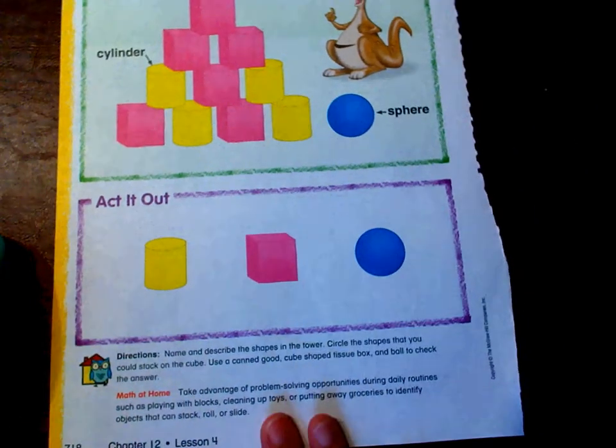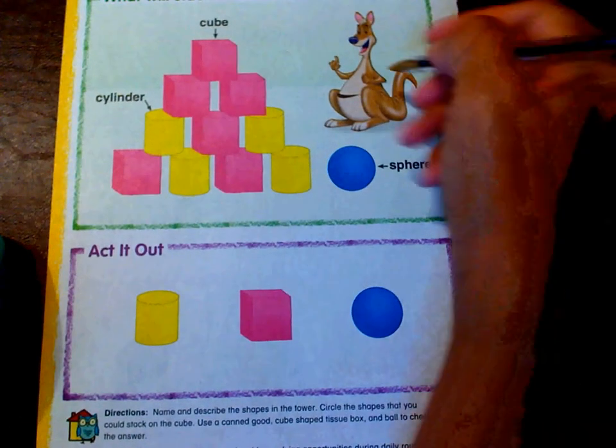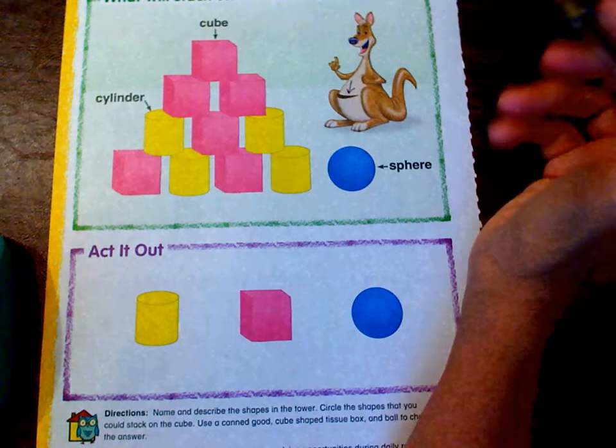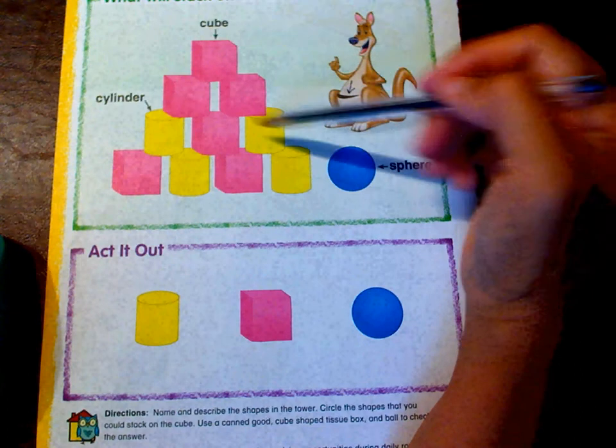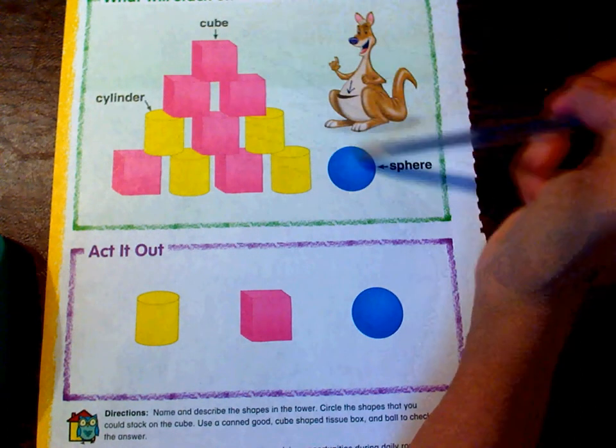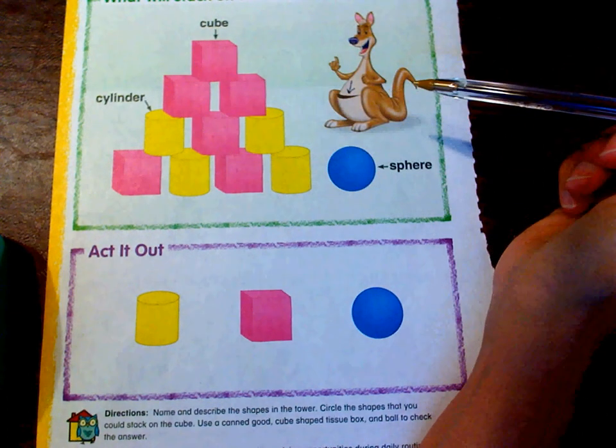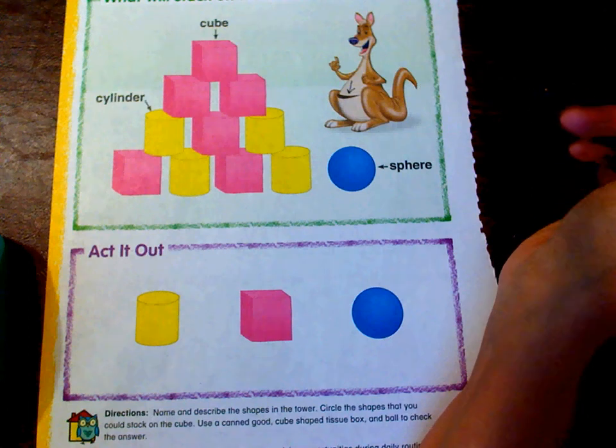Okay, so your last one here, we have a marsupial animal. A marsupial animal means it has a pouch. We have this kangaroo right here that we're going to build the tower for. Again, you're going to look at the shapes that you have, and I want you to circle the shapes that you could stack on top of the cube.